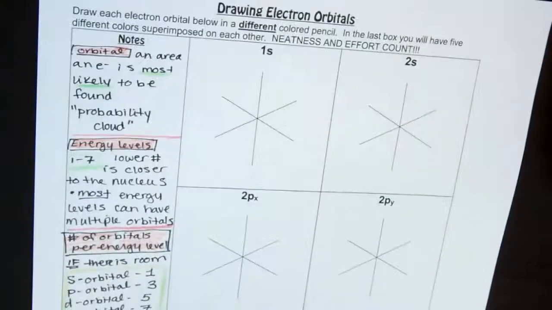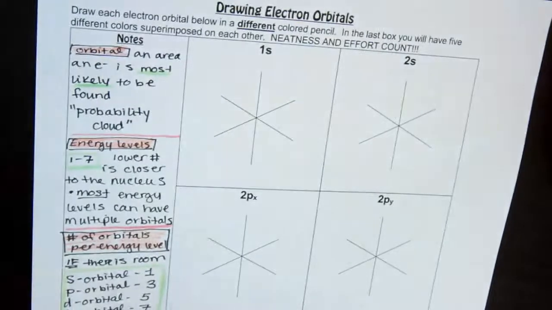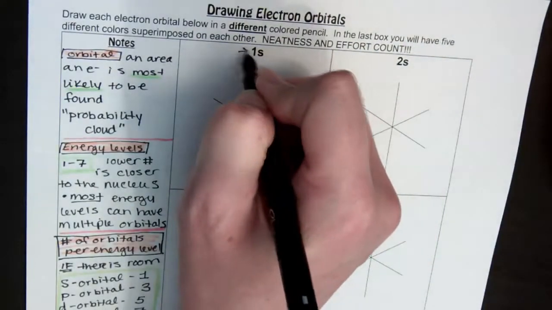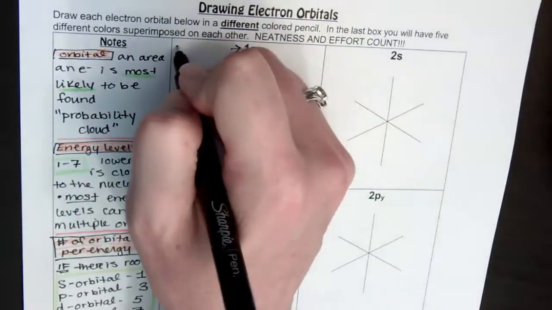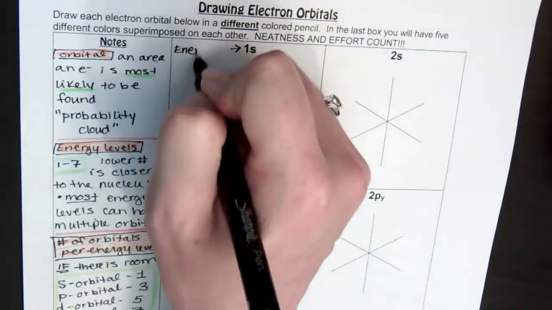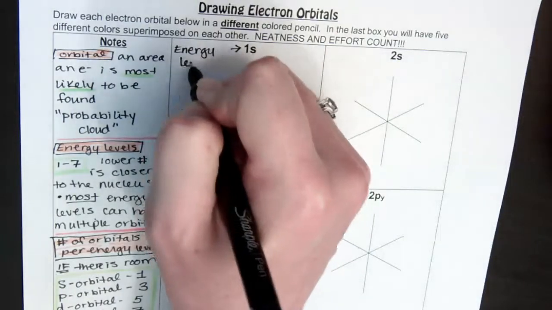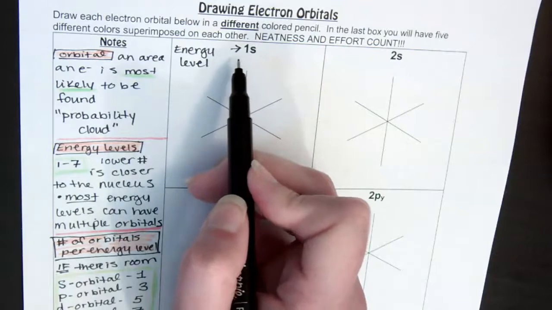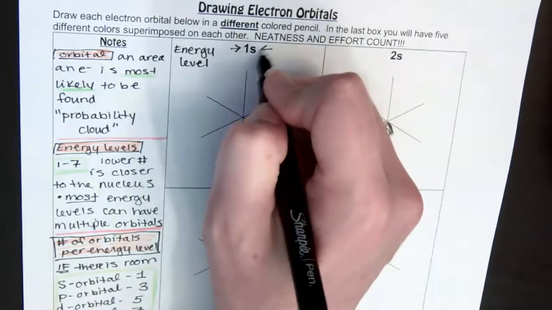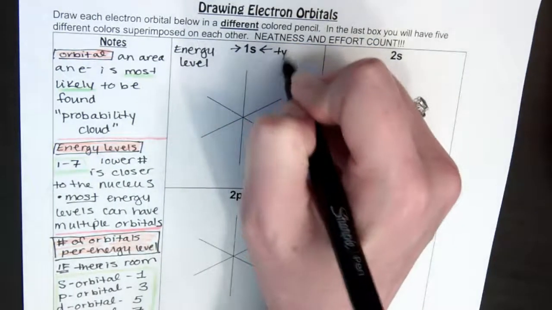So now let's start drawing the shapes. The one here, the big number in front, is the energy level. You tell people which floor you're going to in the building, and then the shape, the type.